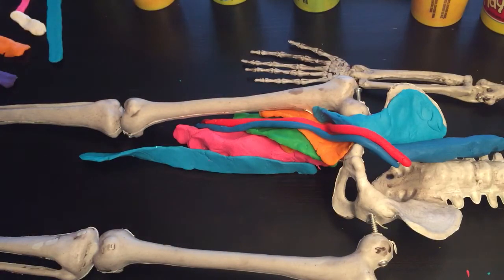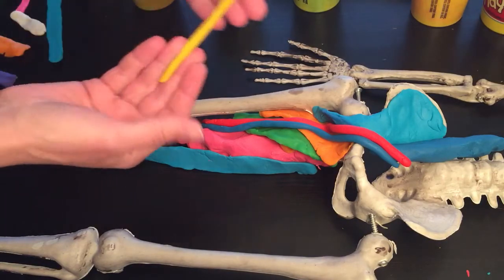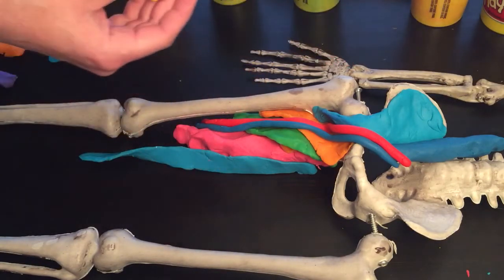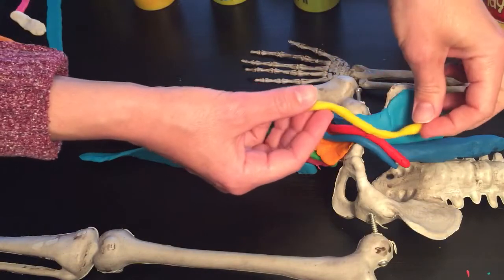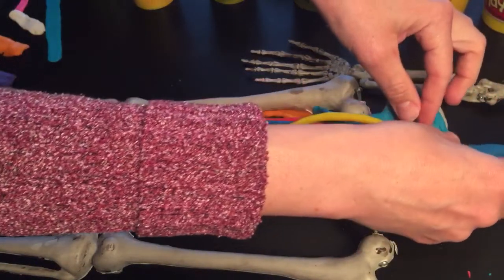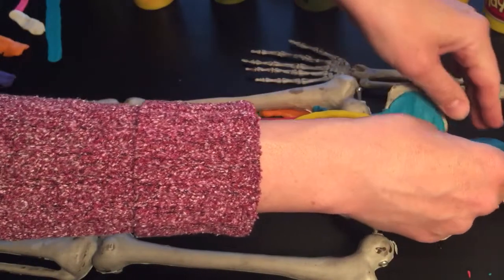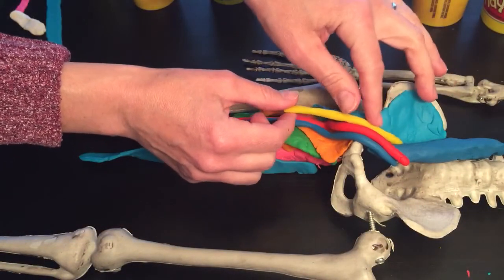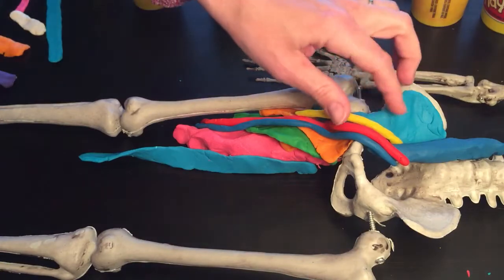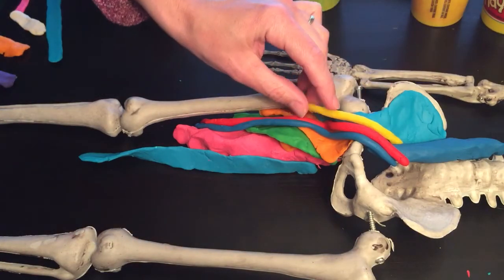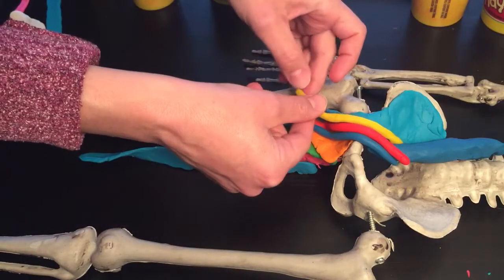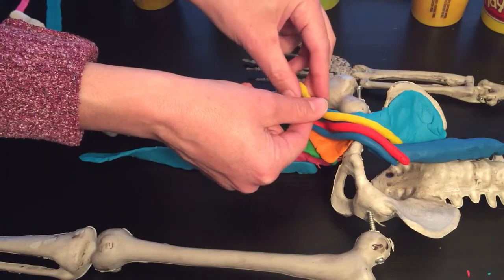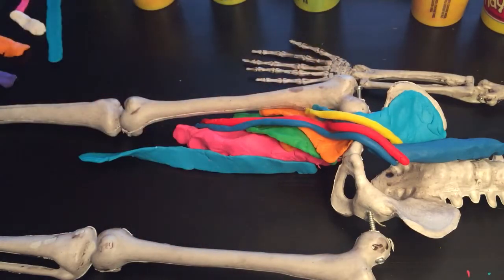We have another structure that's going to be coursing along with these femoral vessels, and that is the femoral nerve. So go ahead and craft a nerve. You'll remember that's coming out from behind the psoas major, part of the lumbar plexus, and it's going to come along here. The femoral nerve is going to supply all the muscles of the anterior compartment, which we haven't done yet, but we'll see those in a minute.